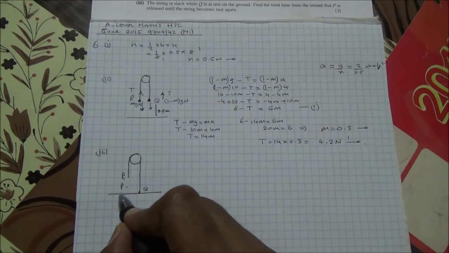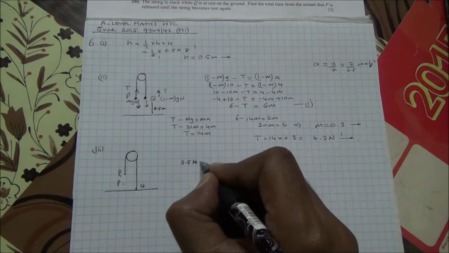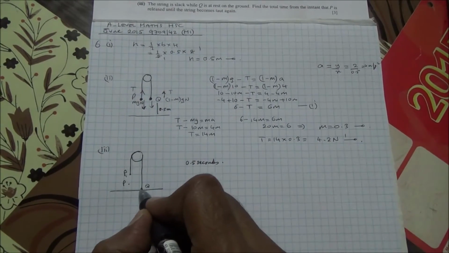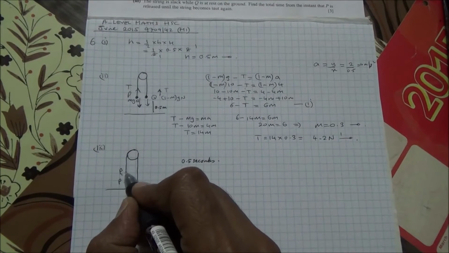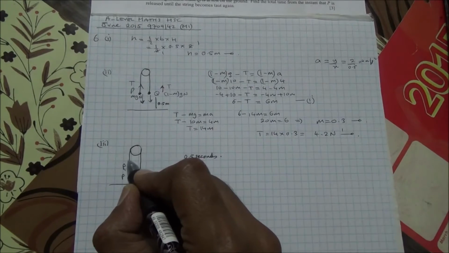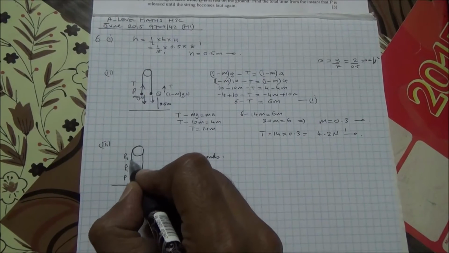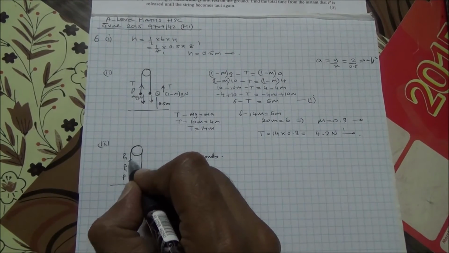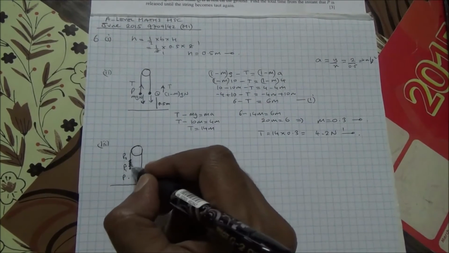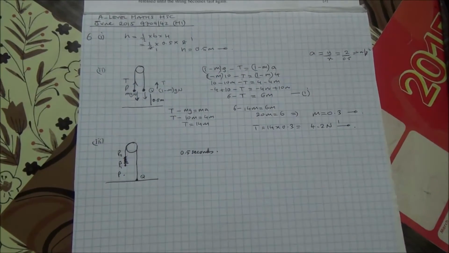So one part of the answer would be that from the time P is released, let us say this was P and this is P1, it has taken 0.5 seconds. We've seen this from our diagram. What happens now when Q is on the ground? When Q is on the ground, the object keeps on moving up, but the string is now slack, like this. So this is P2. There is no acceleration anymore. P is just freely moving upward. But there is an opposing force downward, the force of gravity.